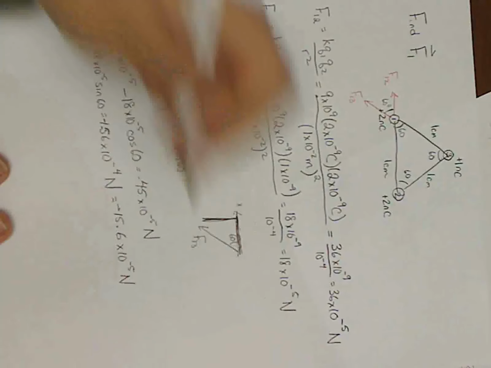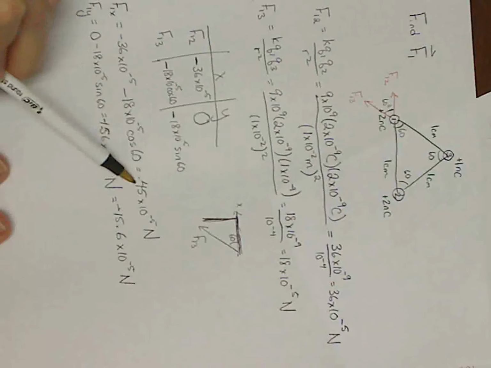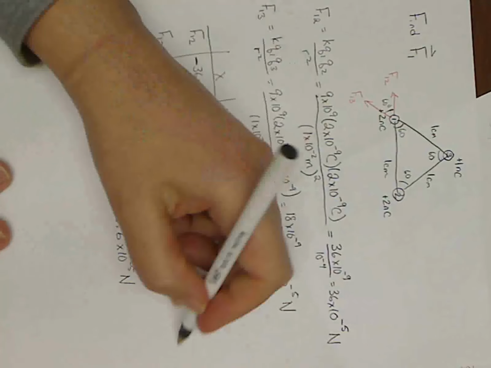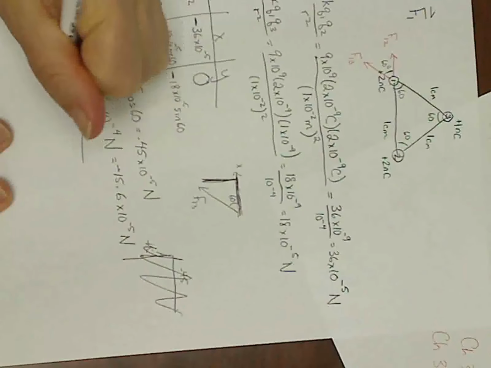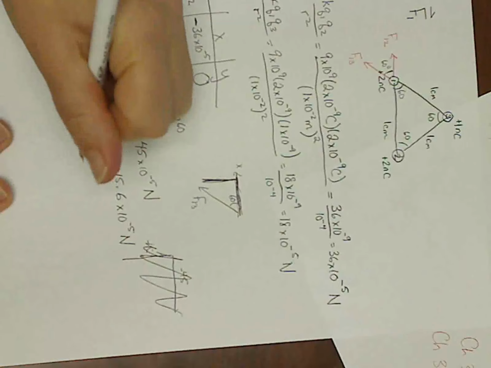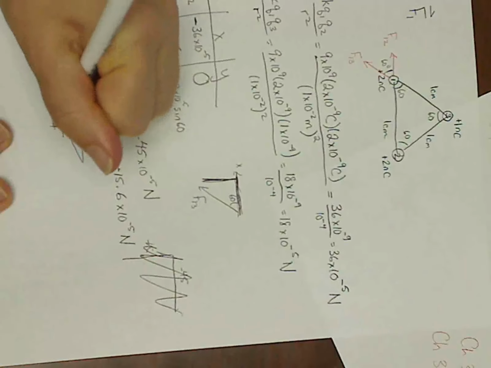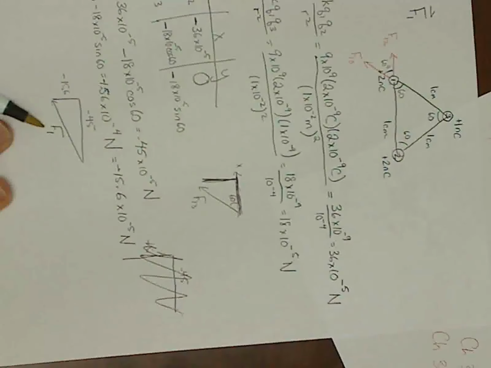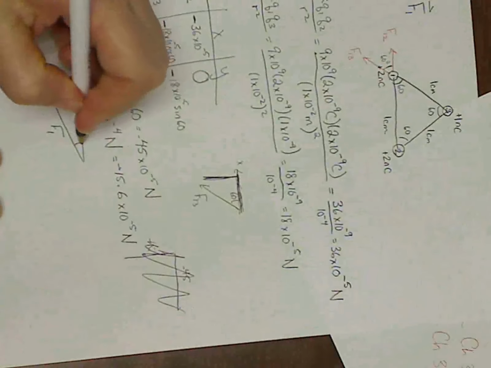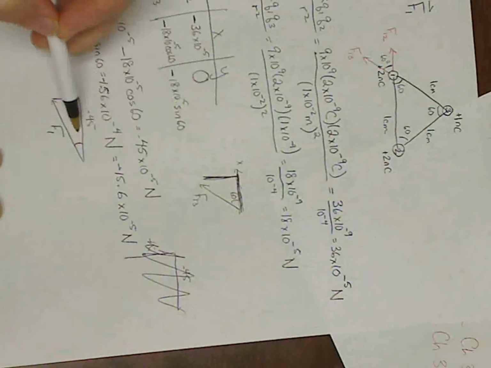So if I were to draw this, it goes backwards in the x direction, it goes down in the y direction. I got 45 and 15.6 down. Okay, so here, the hypotenuse is my F1 that I'm trying to find. So I want to find the magnitude, and I also want to find the direction. So I need to find that angle in there.